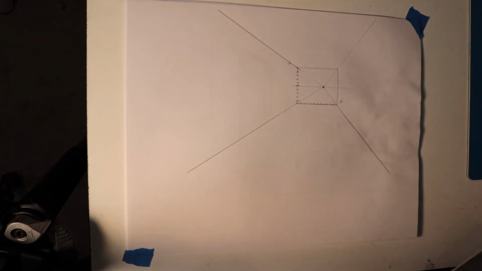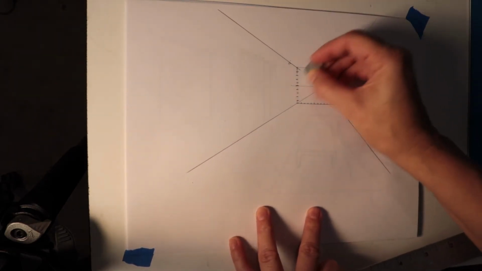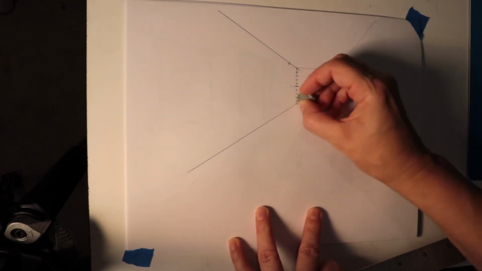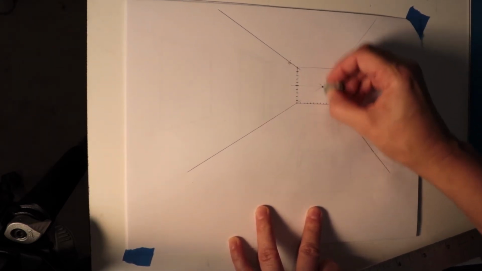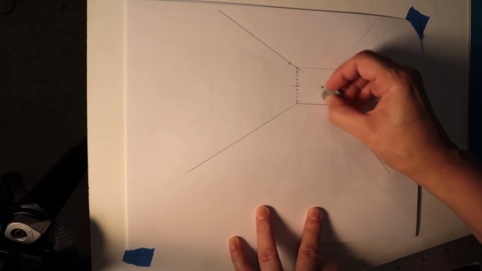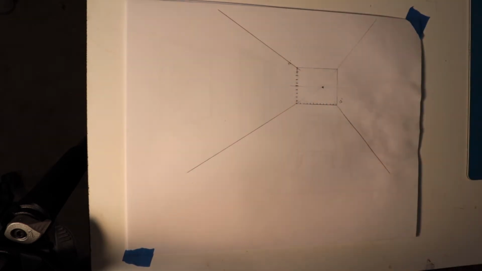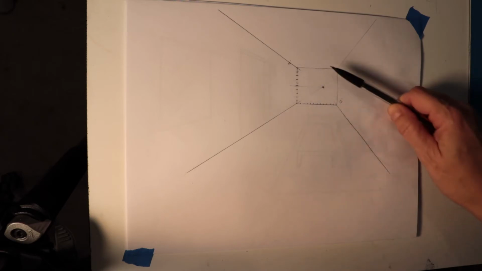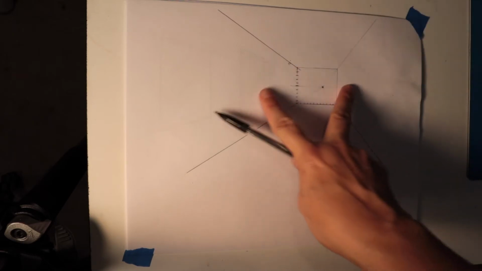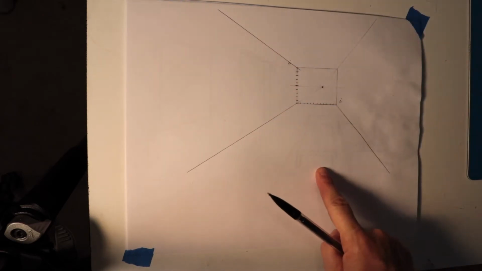Okay, so now I'm gonna get rid of the things I don't need, which are all of these guidelines. You can also get rid of the horizon line because you don't need it right now. Now that you've figured out where your vanishing point is, because it lies somewhere on the horizon line, we're good to go. All right, so now we've got a back wall, a ceiling, 2 side walls, and a floor.